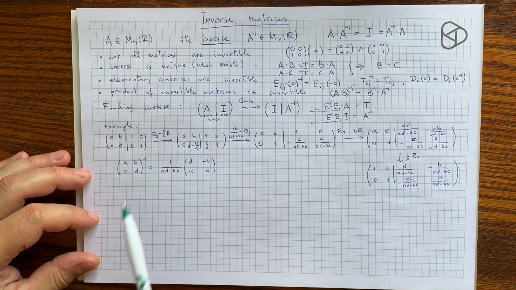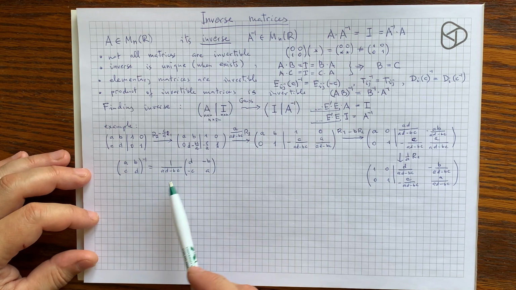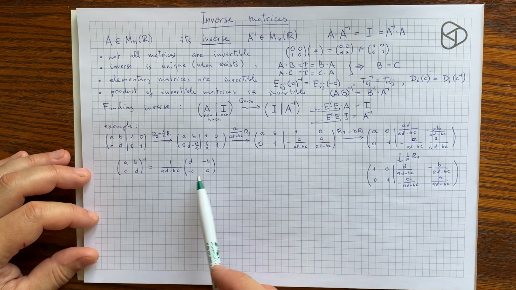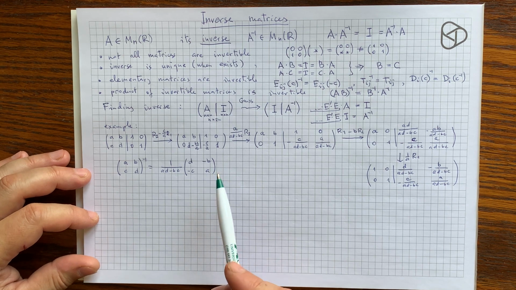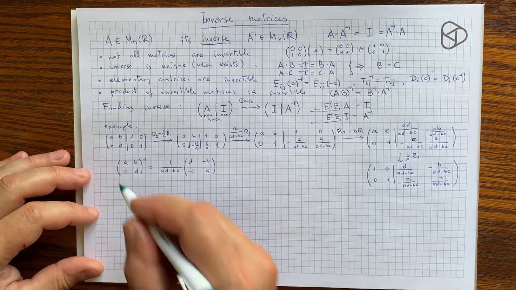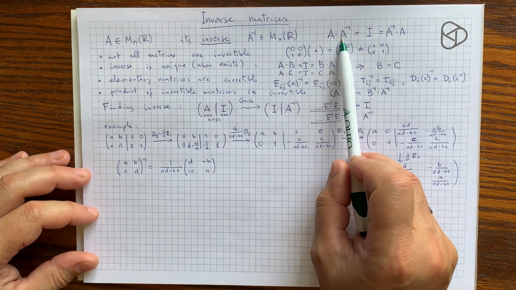Well, what happens is that the assumption that A is non-zero is actually redundant. We don't need to make it. What is crucial is that this number is non-zero, so the answer makes sense. But in the answer, even if A is zero, this will still work. It can be verified by direct multiplication.